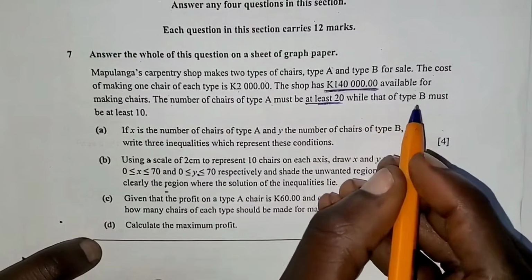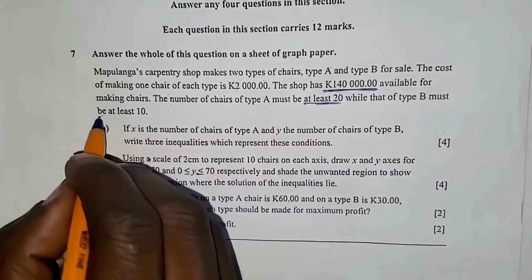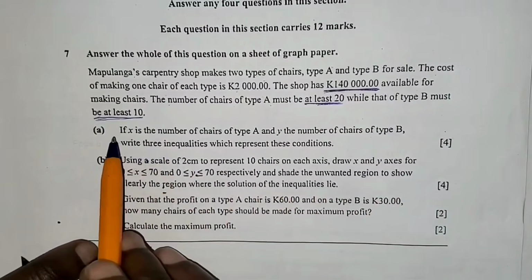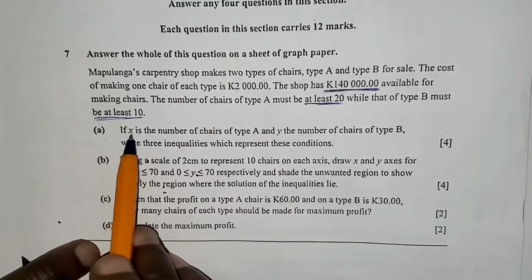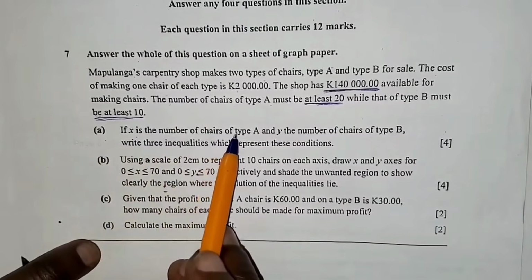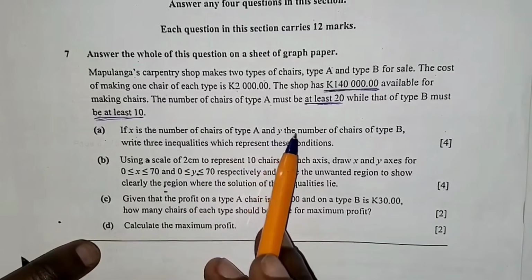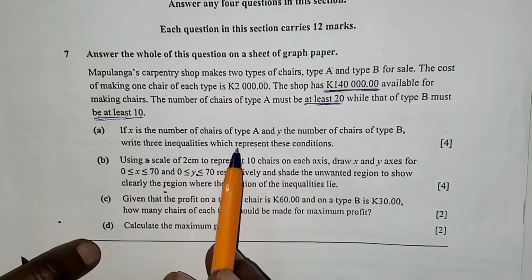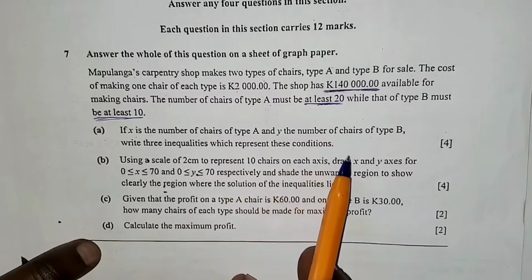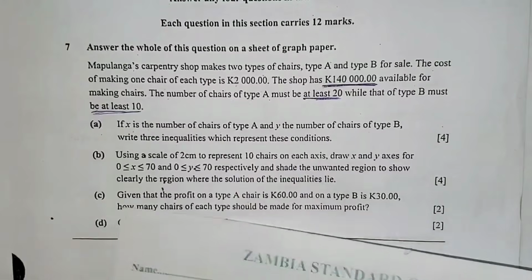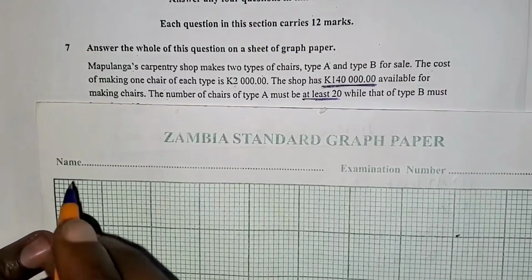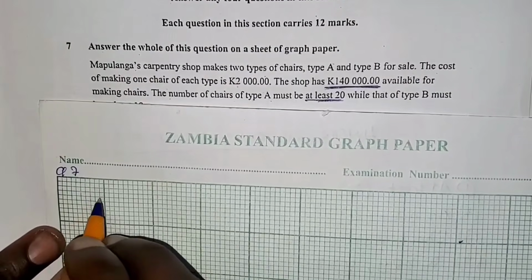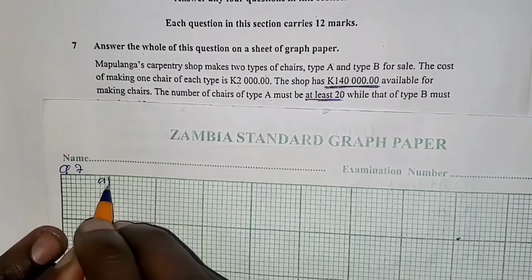While that of type B must be at least another at least here. So these are just the easy, simple marks. Then the first question, which is question A: if X is the number of chairs of type A and Y the number of chairs of type B, write three inequalities which represent these conditions. Wow, this is nice. You can just write question 7A here.